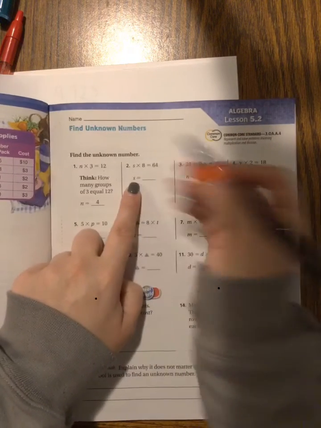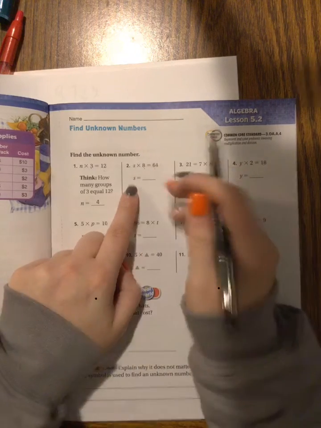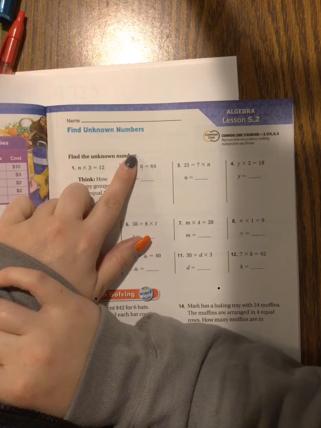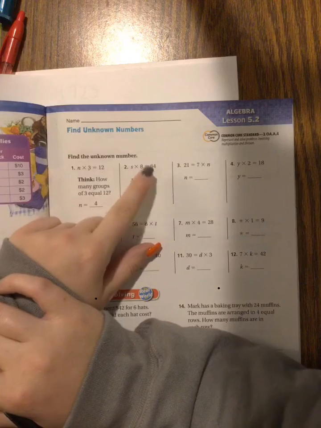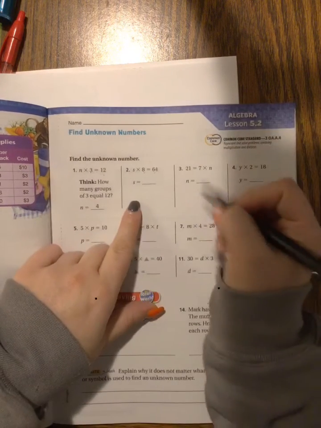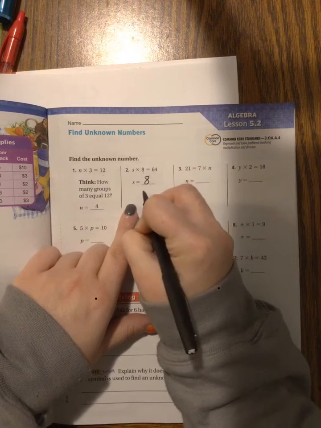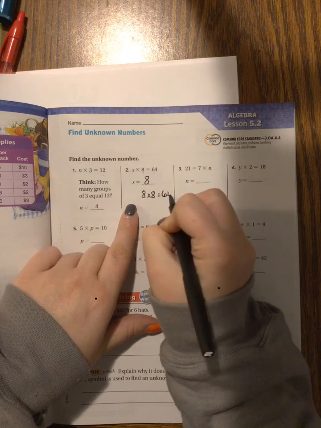So if I were doing this one, S times 8 equals 64. Well, I need to think, how many groups of 8 are there in 64? You can also ask yourself, 8 times what makes 64? Knowing my multiplication facts, I know that 8 times 8 is 64. So my missing number is 64.